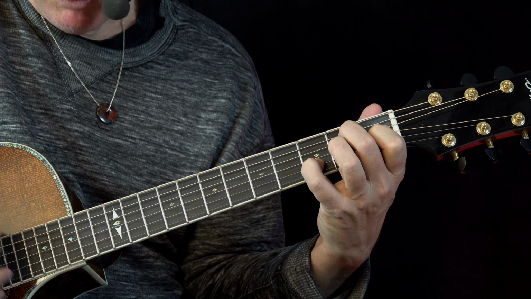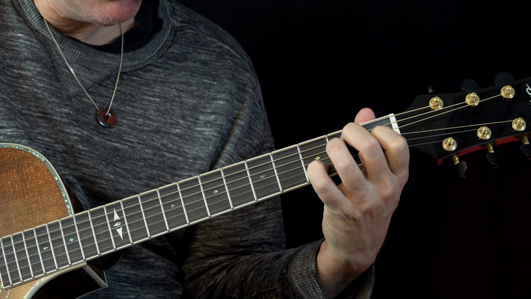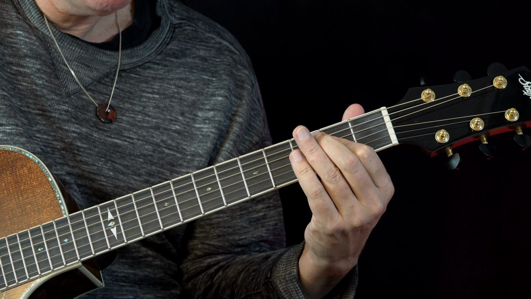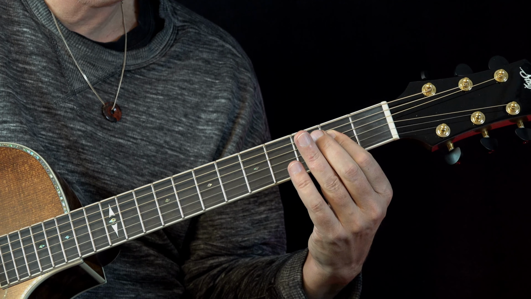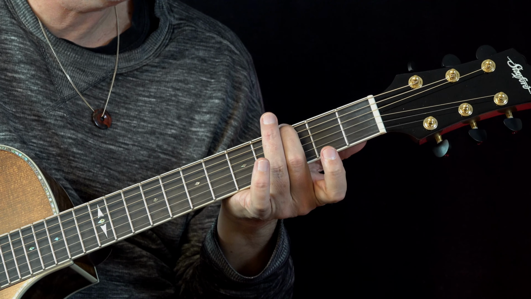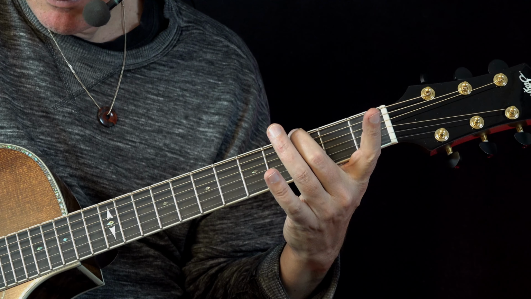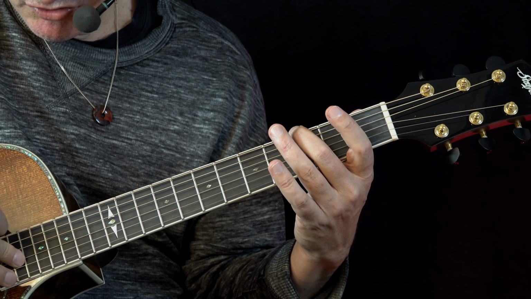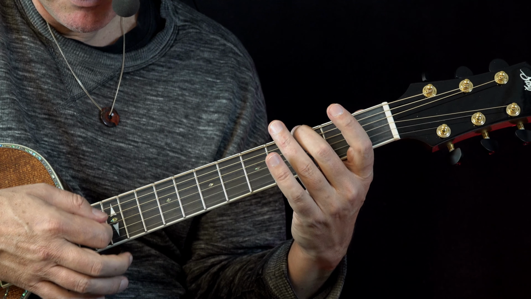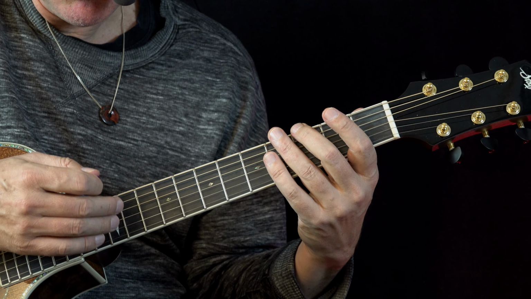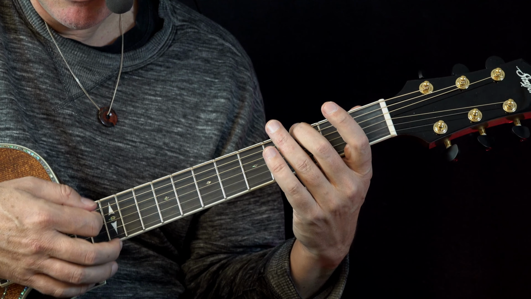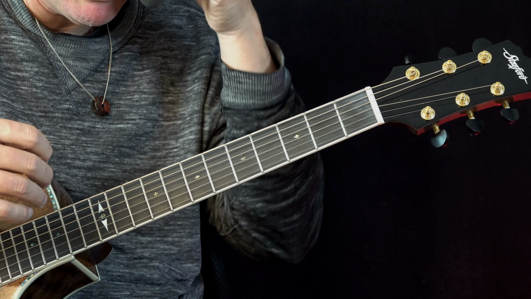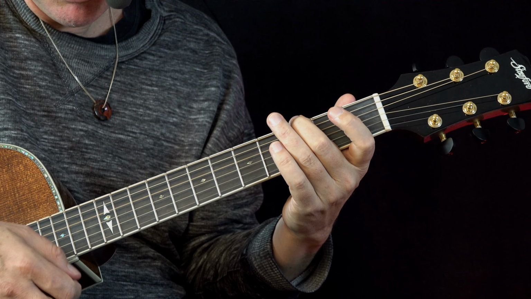So again, 1, 2, 3. Oops. 1, 2, 3. 1, 2. Then comes G. You just go down here with the middle finger, third fret. Then 1, and then the D, G, and B strings are played. The second time on the original recording, you also hit the high E note. I don't know if you wanted to do that or not, but that's how it's played. 1, 2, 3.